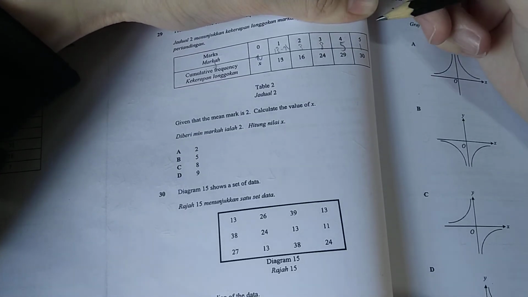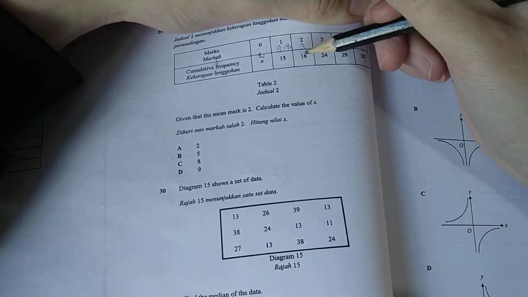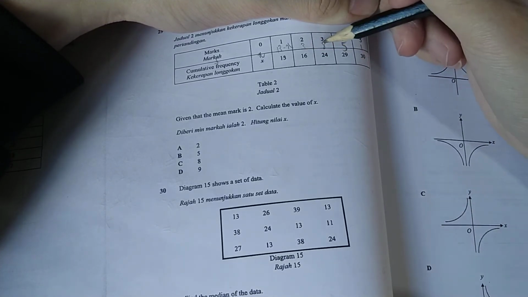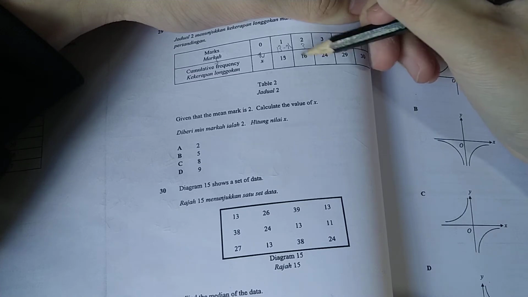And I know some of you will get confused. Like, maybe you will do something like, if you want to find the number here, maybe you will do like 24 minus 16 minus 13 minus x.